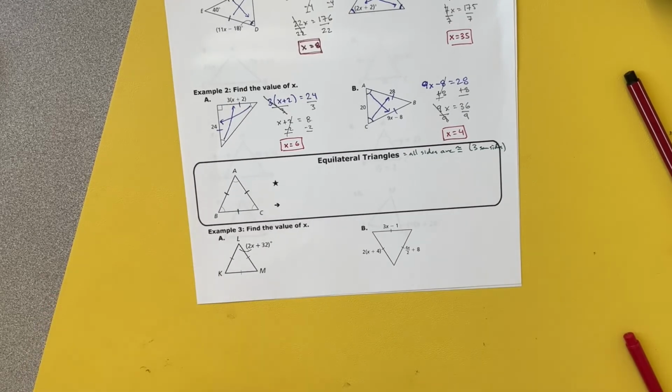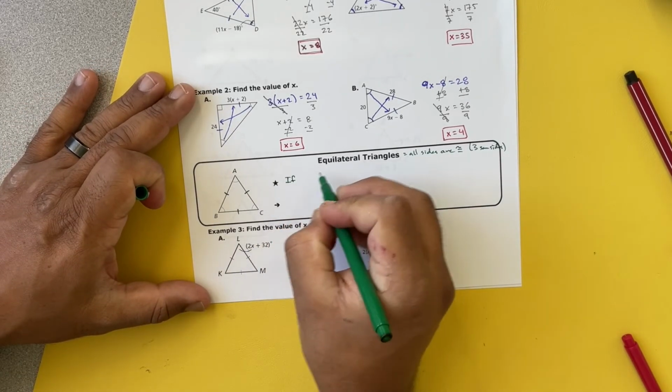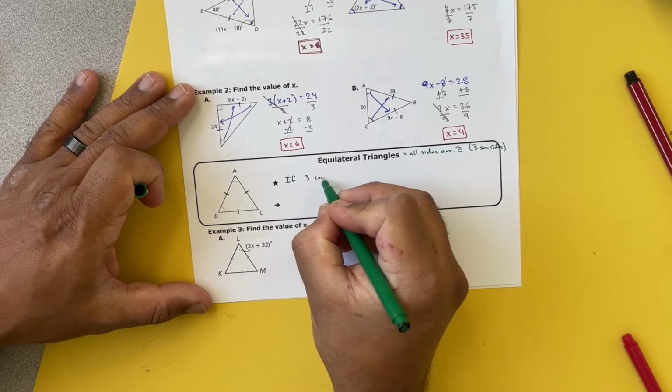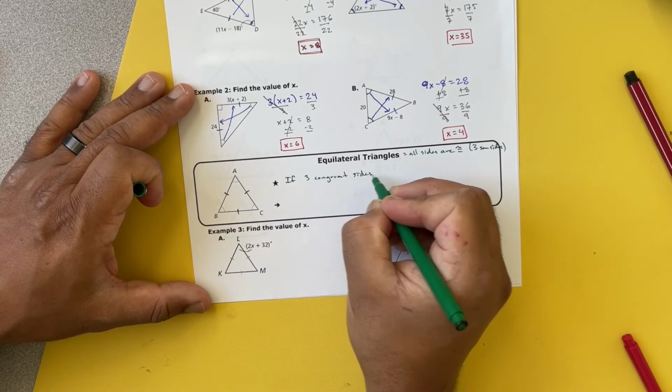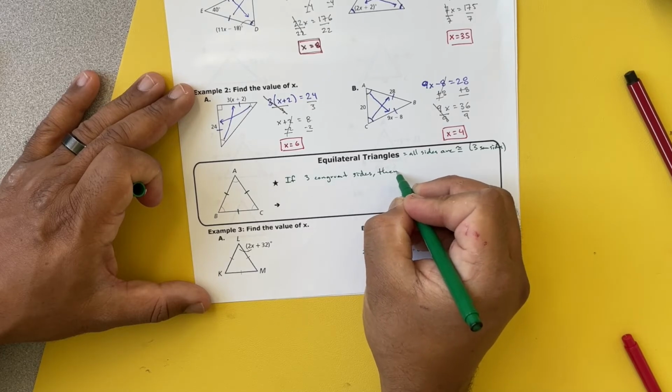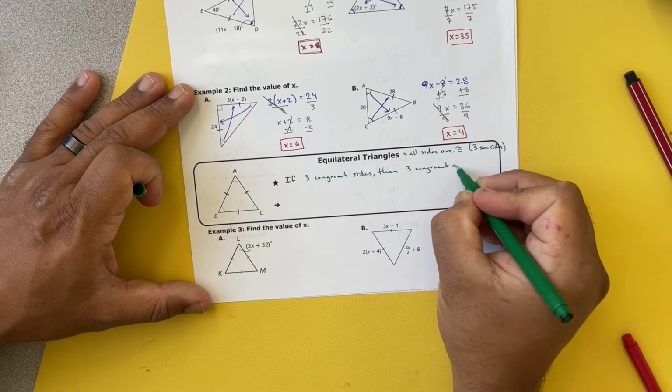So what information do we get from that? Similar to above, if 3 congruent sides, then 3 congruent angles.